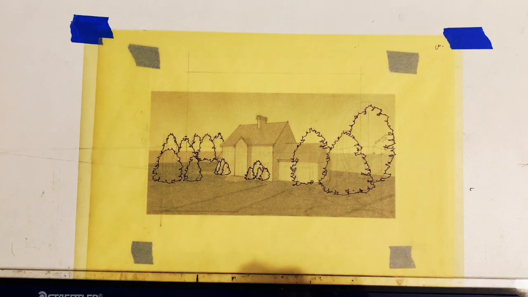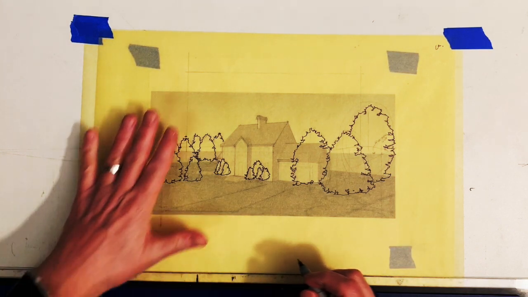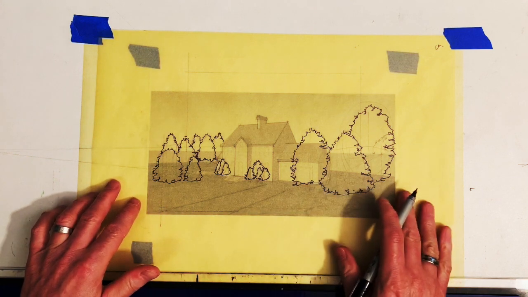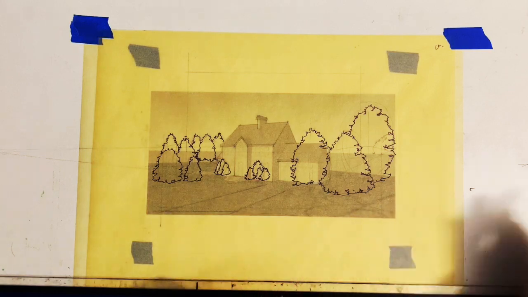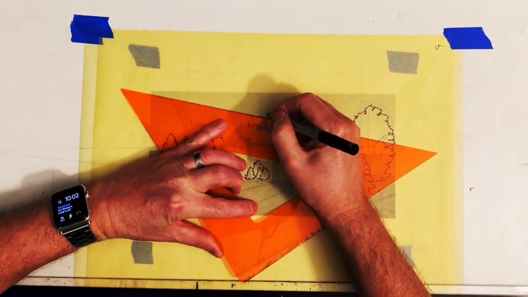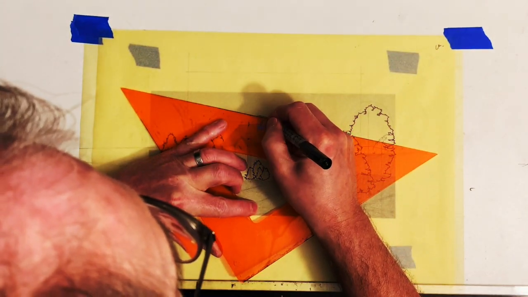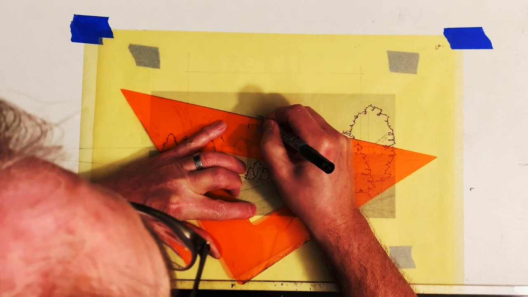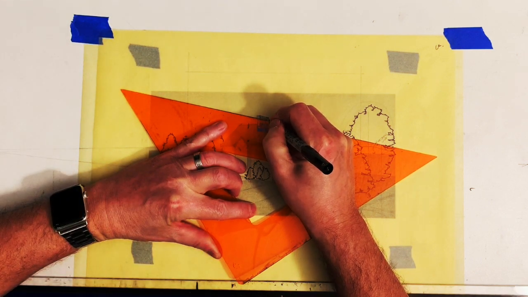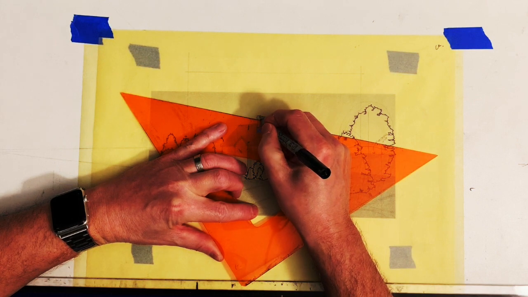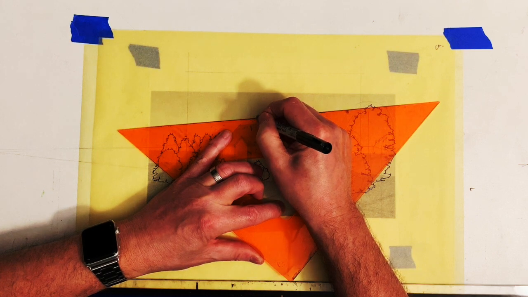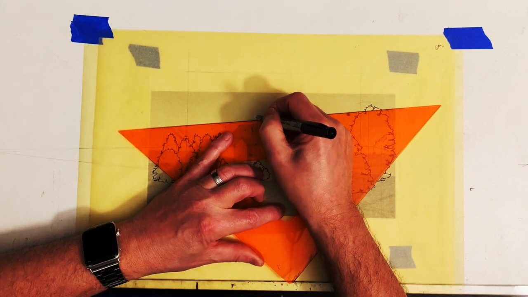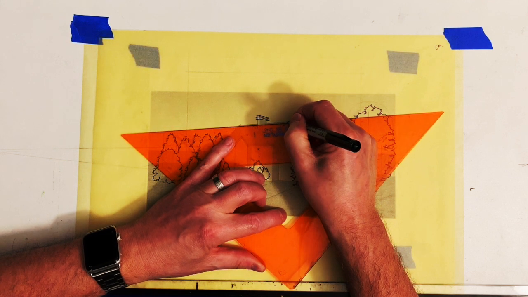Okay, I've got all the major trees in. Now I'm going to start blocking out the house, and then I'll come back in and put in some of my curvilinear lines and things like that. So I'm going to start at the top of the house. And here we go. I'm hoping that I'm not blocking out the drawing with my head. Get those lines in on the chin there.